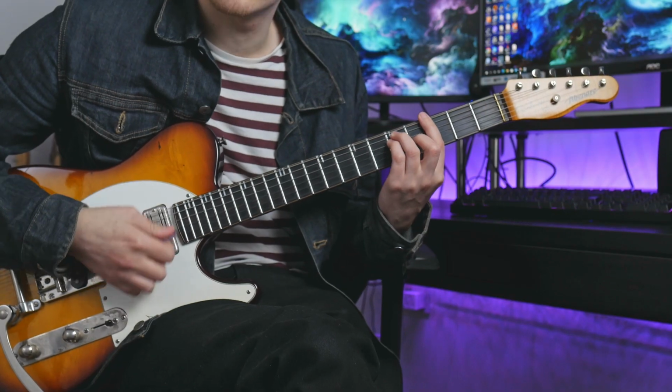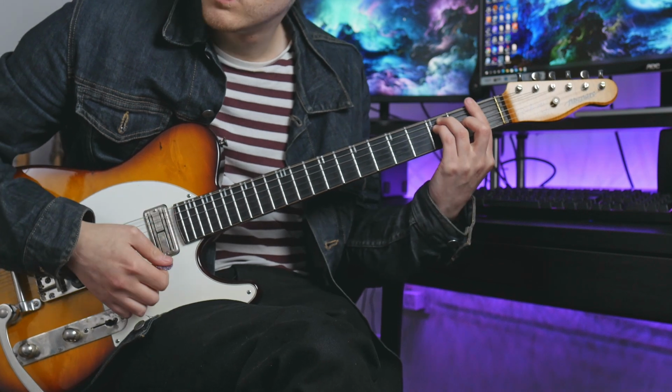And then once you've got that shape, practice just moving it down and get more comfortable in this bigger shape down here. So that's the major and minor bar chords rooted on the E string.